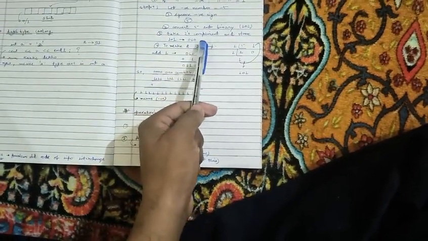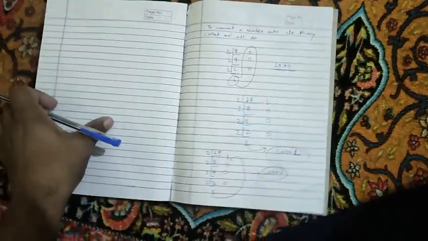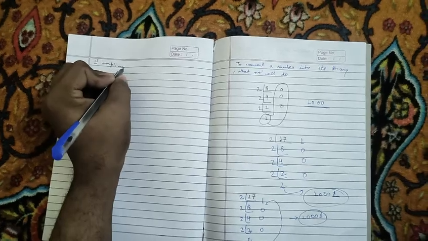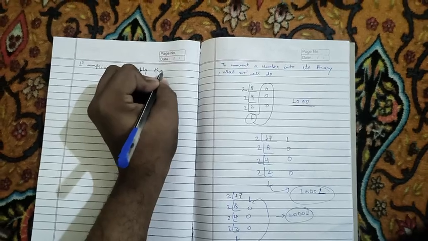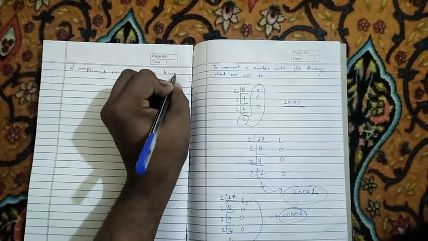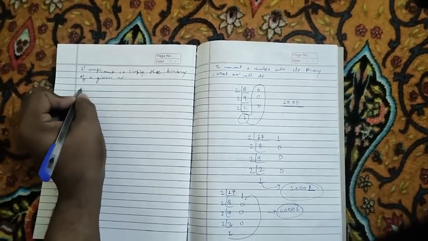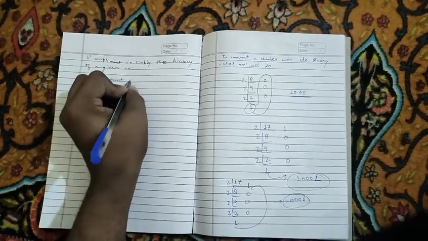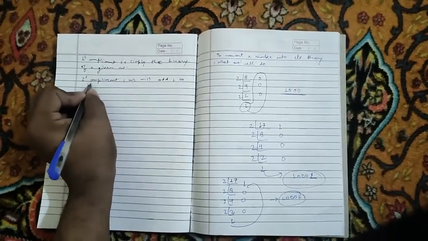Now the next step is to take the 2's complement. On another page I will tell you what complements are. The 1's complement is simply the binary of a given number, and whenever we have to find the 2's complement, we add 1 to the 1's complement.